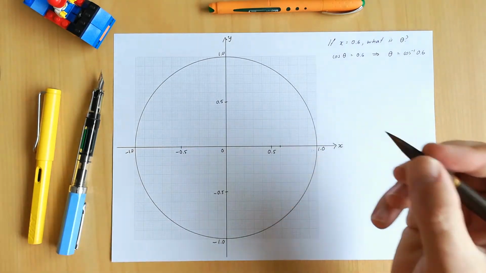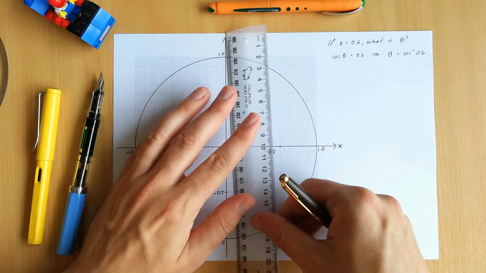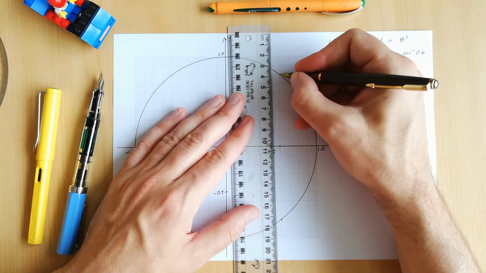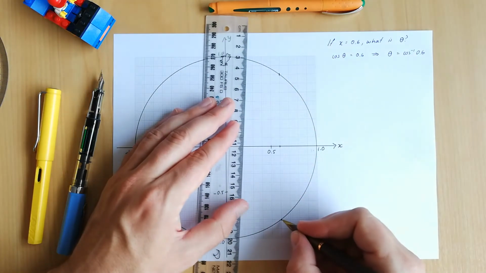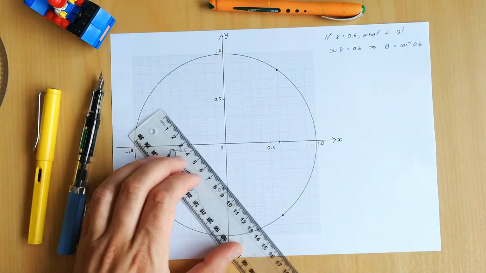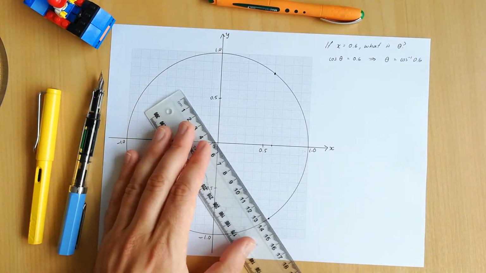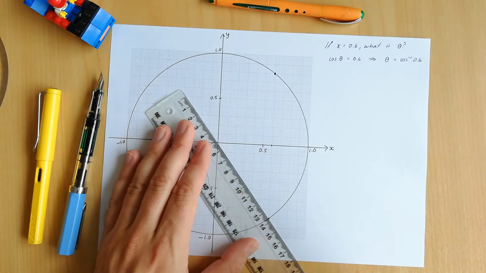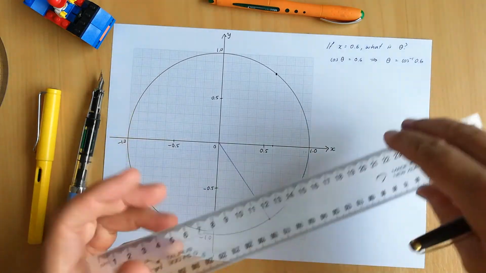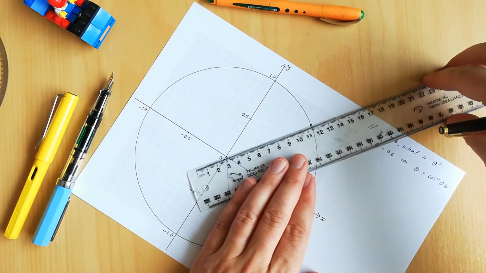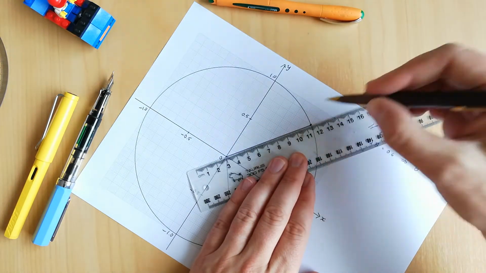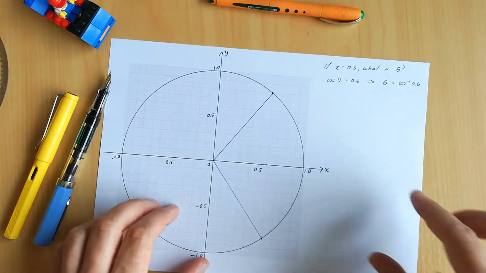So what I can do is mark x equals 0.6 on my axes here, and then draw a line and see what points on the circle have an x value of 0.6. Okay, you can see there are actually 2 points. There's one in the top half of the circle, and there's one in the bottom. And so I could draw some lines from the center of my circle to these points. And that will give me 2 possible angles to choose from. So inverse cosine of 0.6 doesn't just give me one possible angle, it seems to be giving me 2.